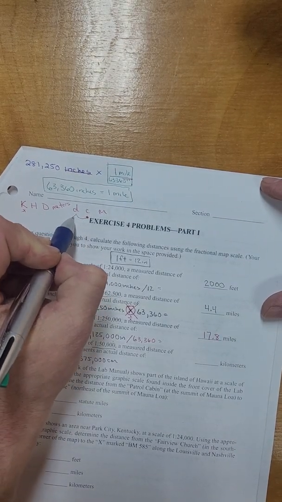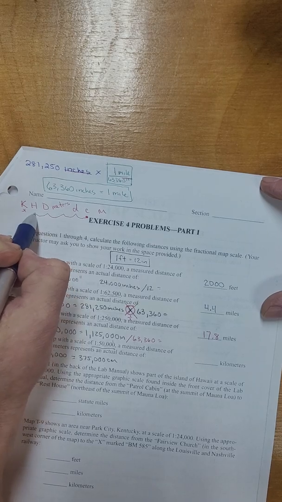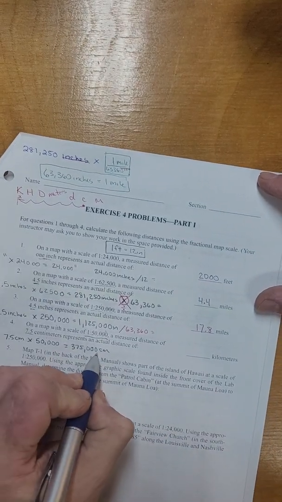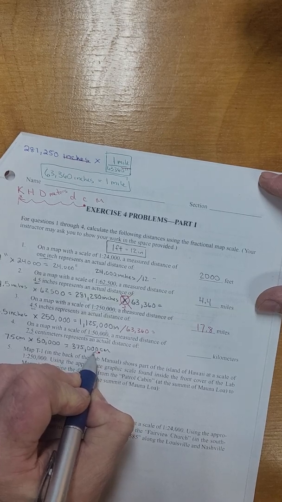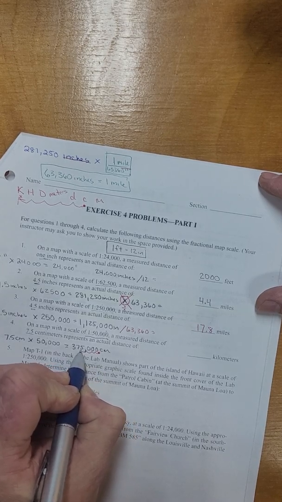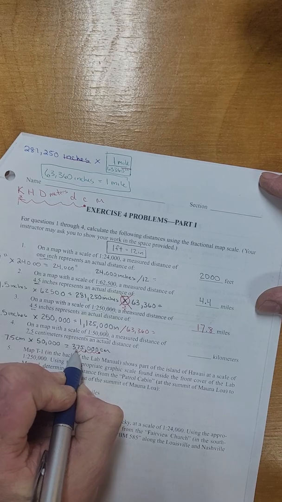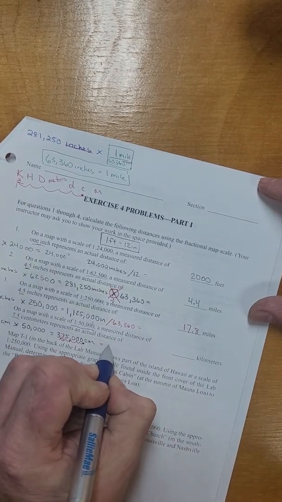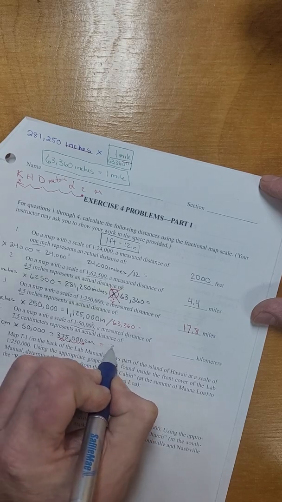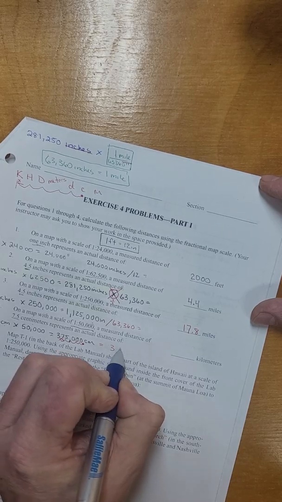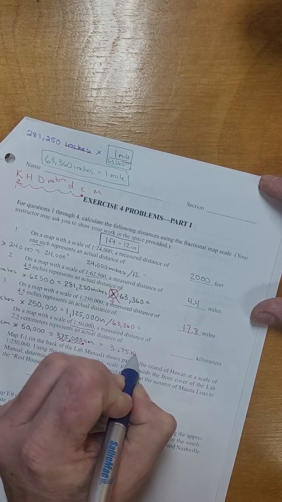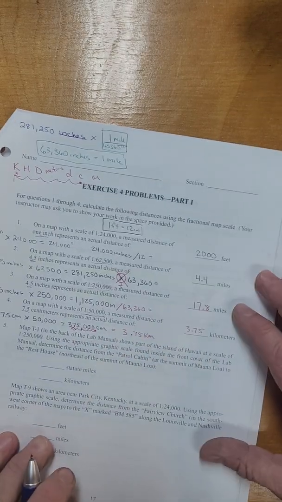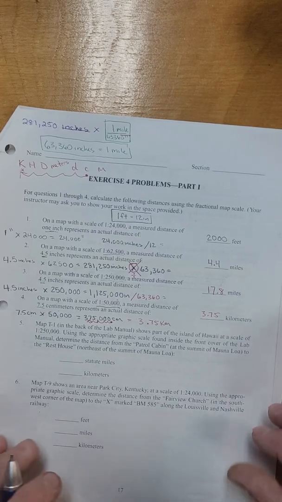So 1, 2, 3, 4, 5 in this direction. So we go down here. 1, 2, 3, 4, 5. Boom. So that is going to give us 3.75 kilometers. 3.75. Okay? So those are done.